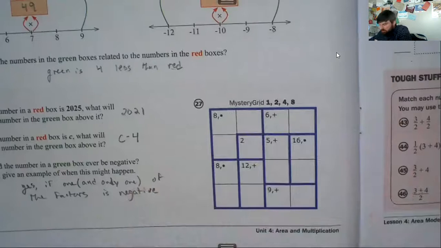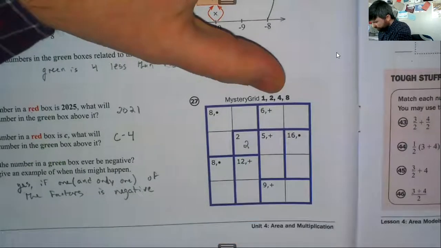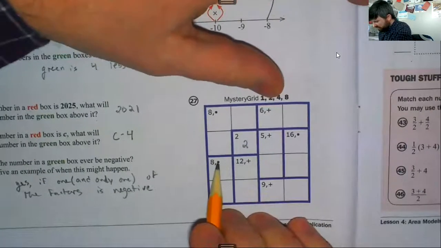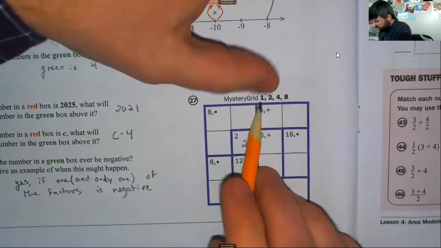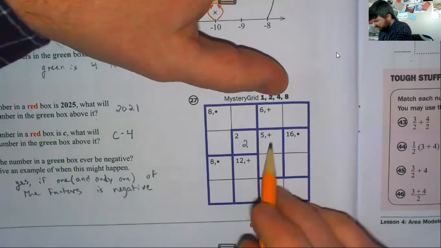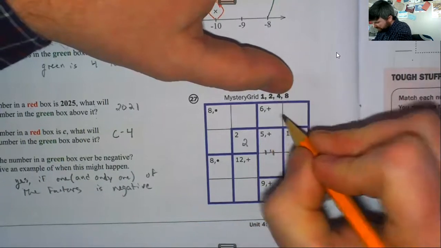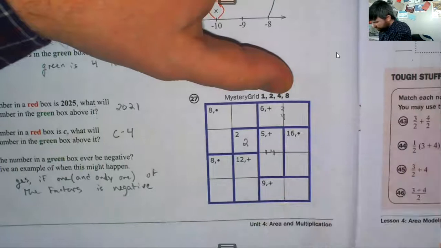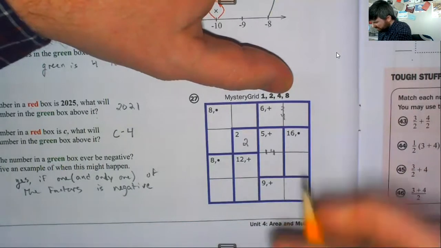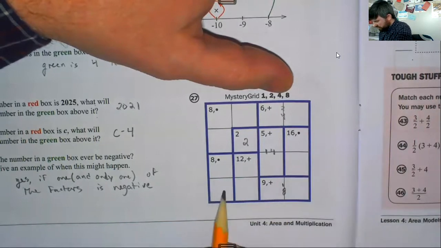All right, here we have another mystery grid here with 1, 2, 4, 8. So it gives us this is 2. Multiplied to get 8. Well, that could be 8 and 1 or 2 and 4. Okay, can't use that. Add to get 5. That's going to be a 1 and a 4. Add to get 6. 2 and 4. Add to get 9. That has to be a 1 and an 8. So I know 8's going here, or a 1. So that means this can't be a 1. This has to be a 2 or a 4.